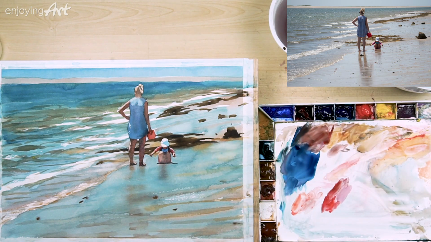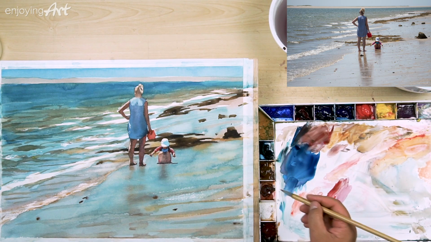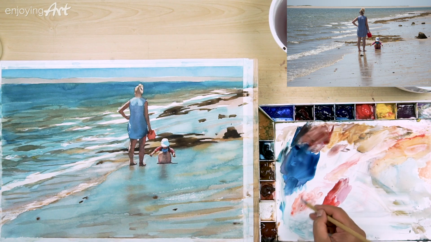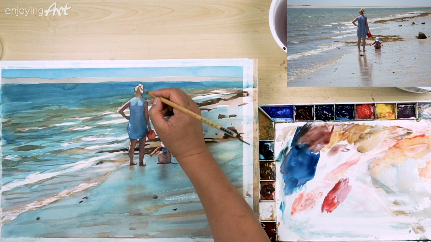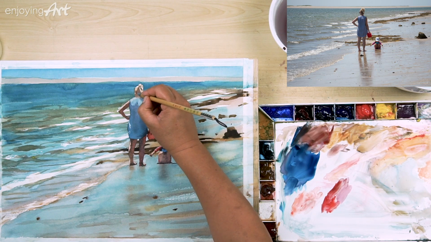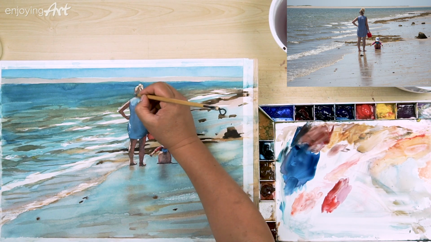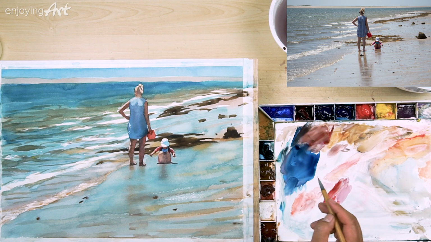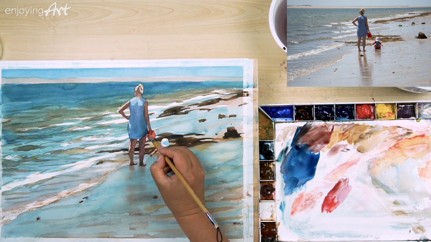Now that's good. I'll come back to the head over here, a little warmer color, put it into the ear area first. Yes, it needs some patience. Okay, I'll come back to that face again later.